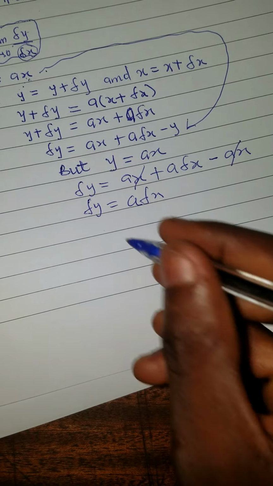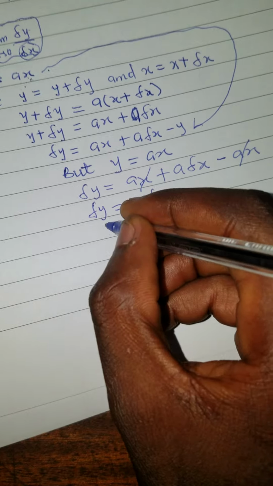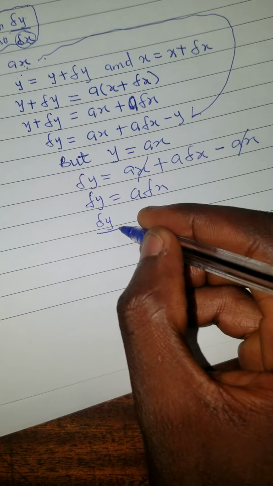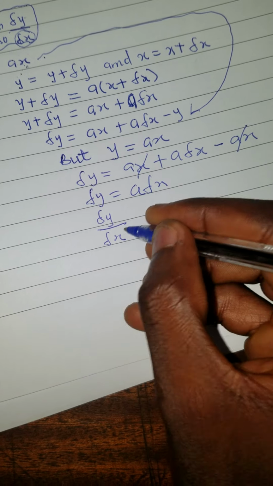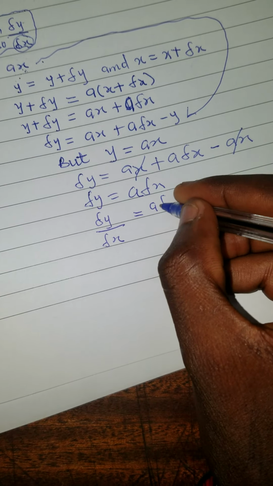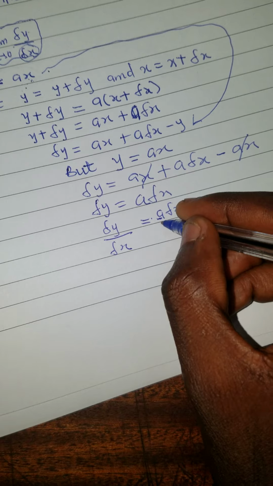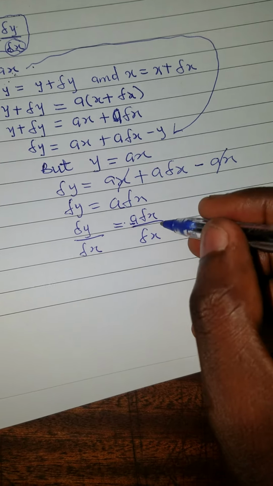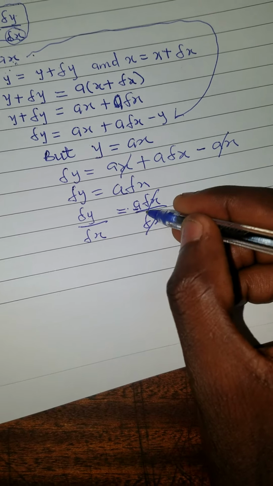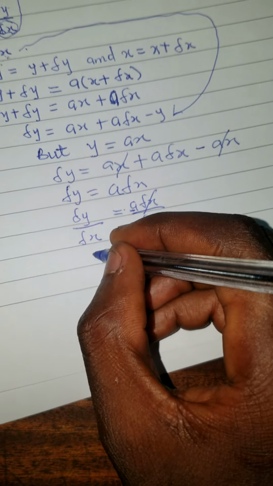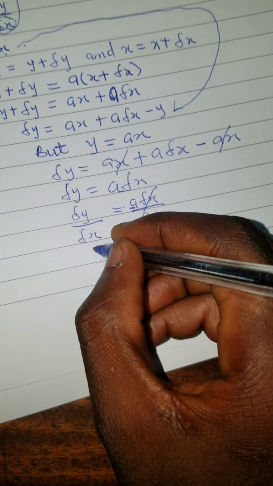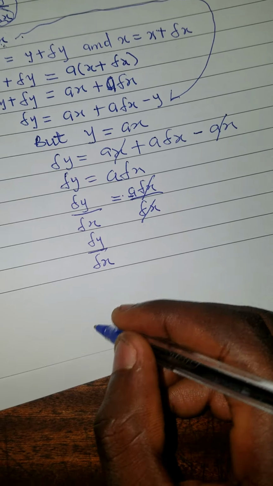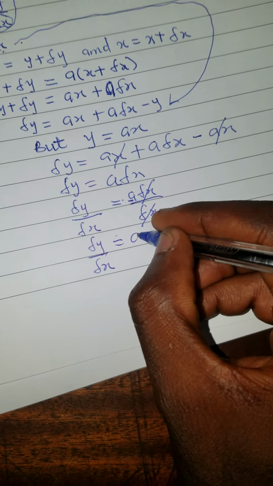Now we are looking for change of y over change of x. So it will be change of y divided by change of x equal to a change of x over change of x. If you do this, the change of x will cancel change of x, and your change of y over change of x is equal to a.